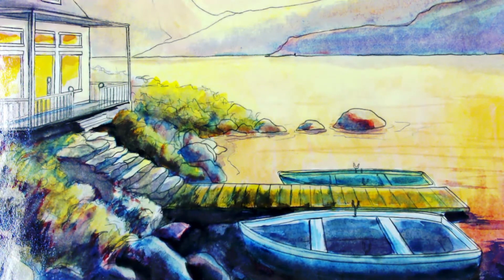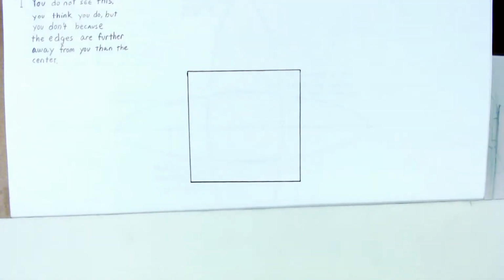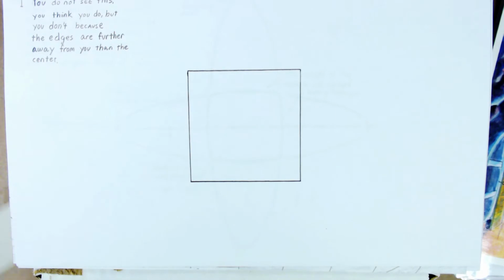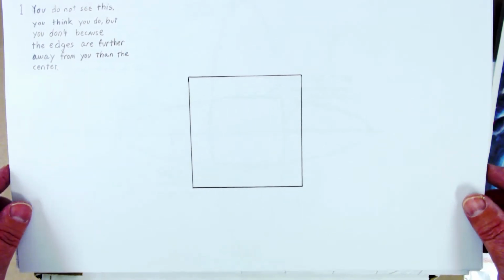Okay. So to continue our quest for knowledge here, we're going to have to go way down the rabbit hole, as they say, way deeper, beyond the simple understandings that a lot of us have had in previous lessons on perspective. Okay, so let's start with this.